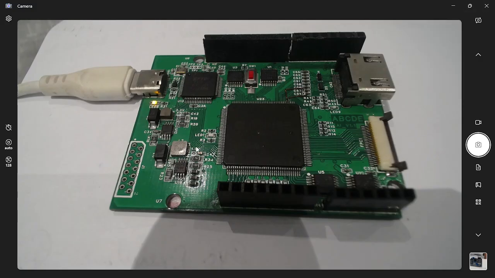So this is our Eklavya board. Here is the Gowin processor I was talking about. I'll just state a few of the specifications. It has about 20K LUTs, about 15K flip flops.